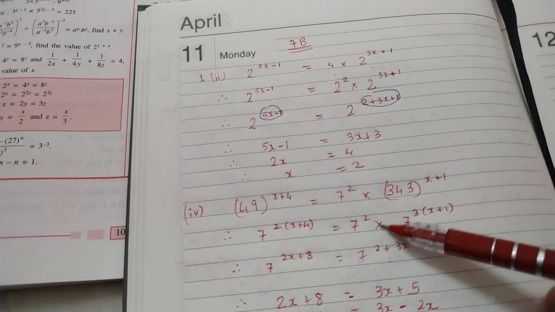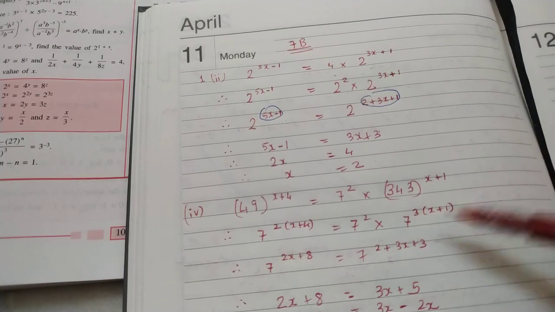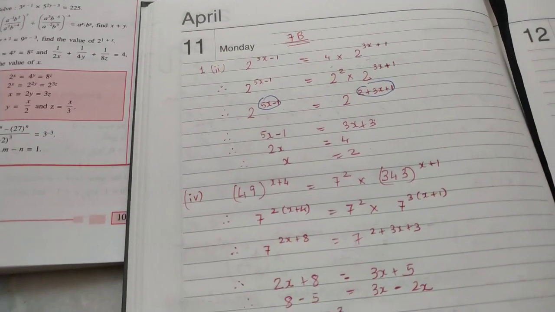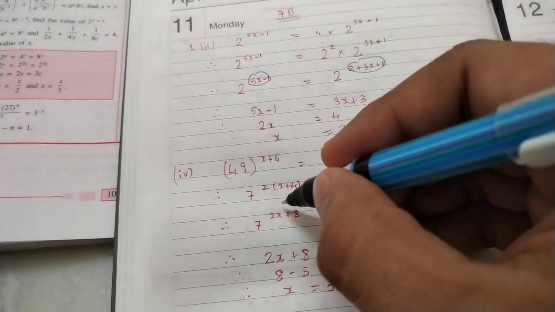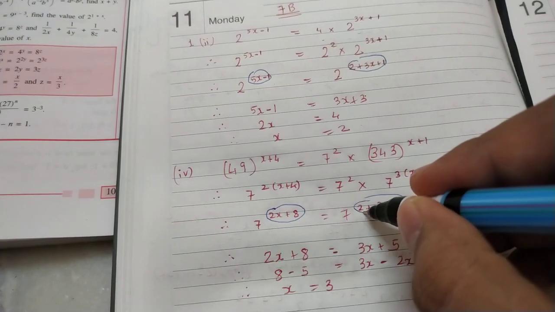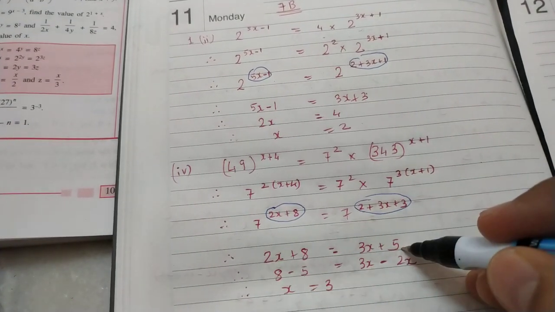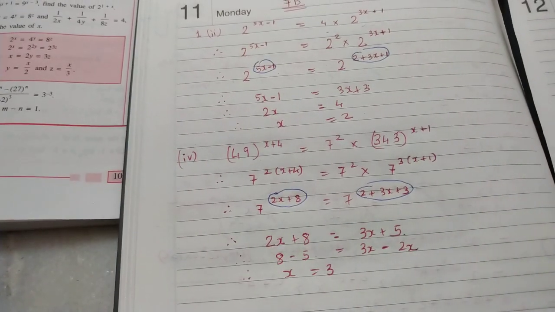Since there is a multiplication sign here and the bases are same, I can add the powers. So on the LHS and RHS, only one base each, so I can easily compare the exponents part. 3 plus 2 is 5, by the way. So we get this equation, get x's together, get numbers together, and get the value of x.